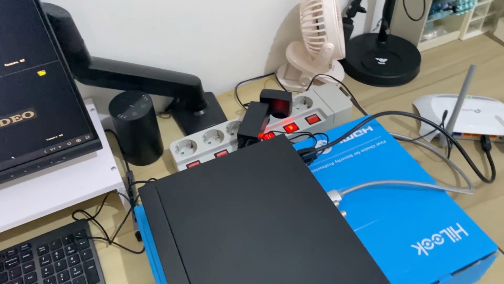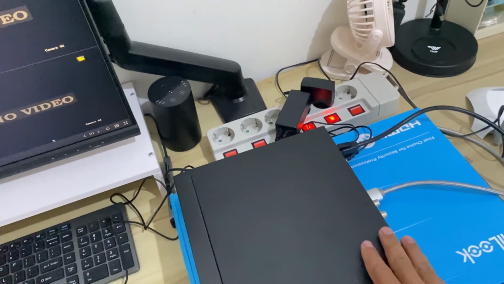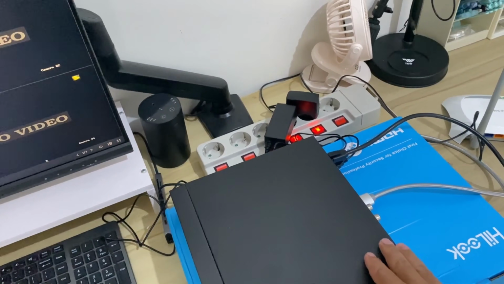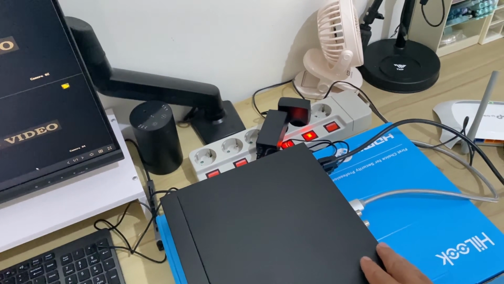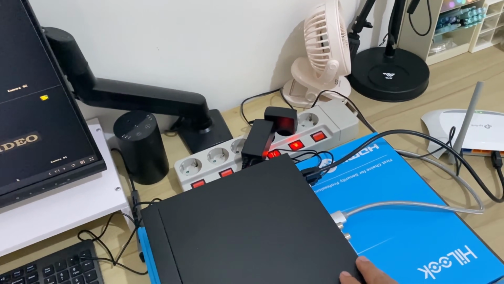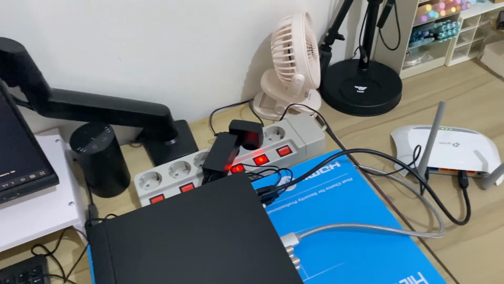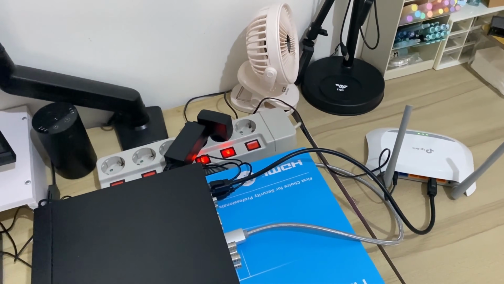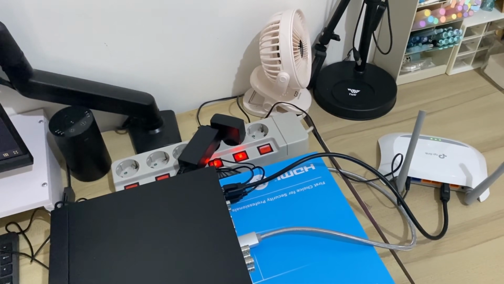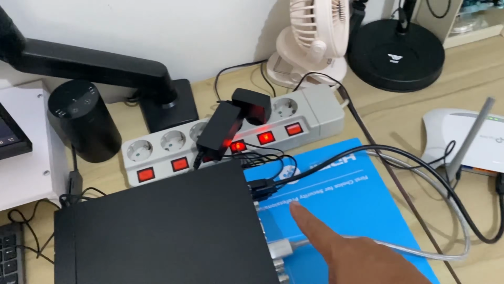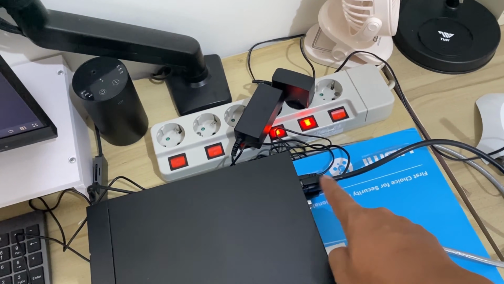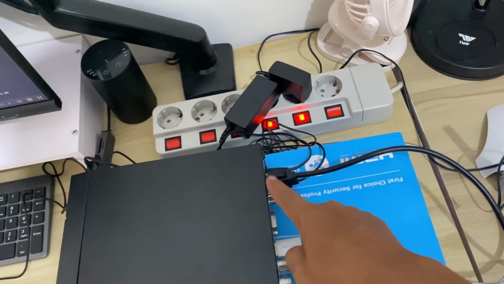In this video, I will guide you through the process of configuring your HiLook DVR for online access. We will connect the DVR to the internet and link it to a smartphone, allowing you to monitor your security cameras remotely from anywhere.